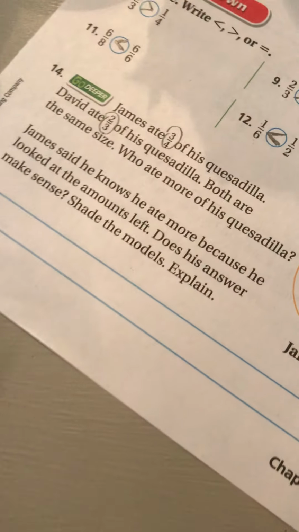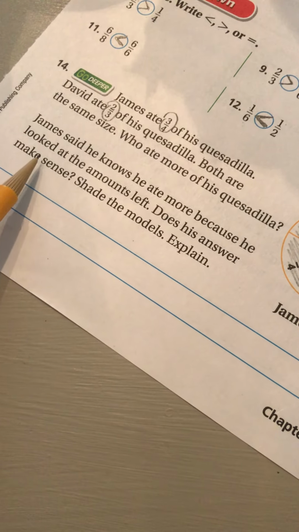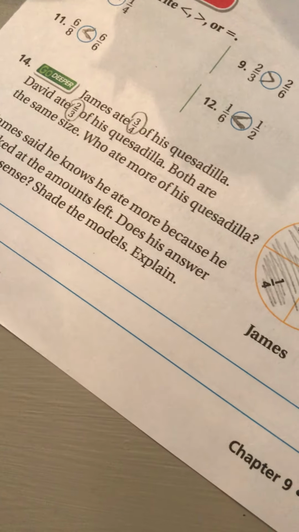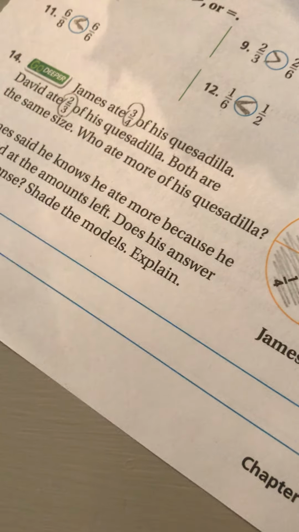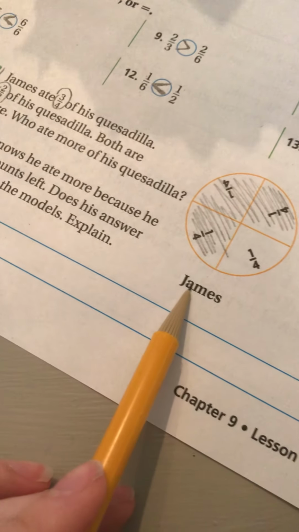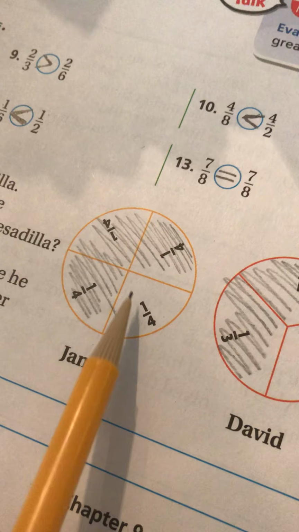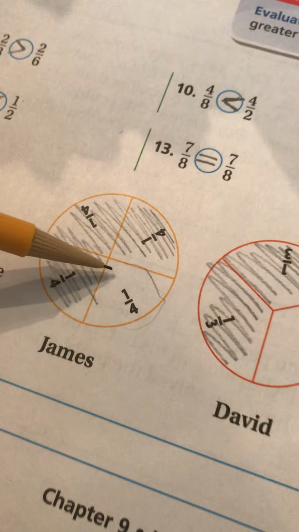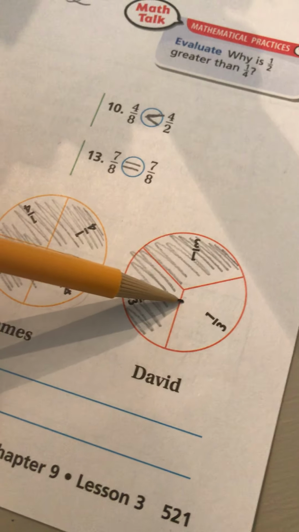All right. James said he knows he ate more because he looked at the amounts left. Does his answer make sense? Shade the models and explain. So we shaded them, and it's saying that James says he ate more because he looked at how much is left. So let's look at this. This is left for James, which is a smaller piece than this, right?